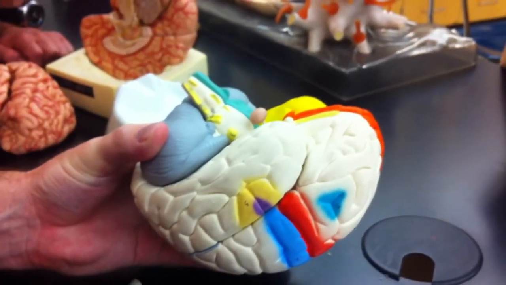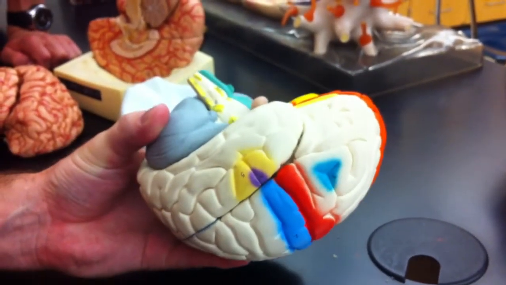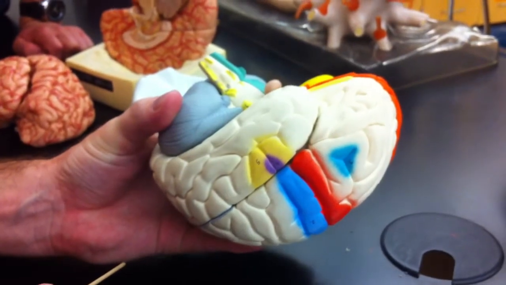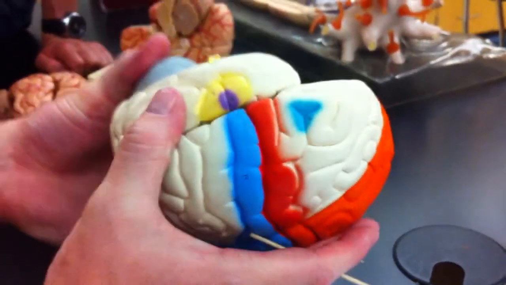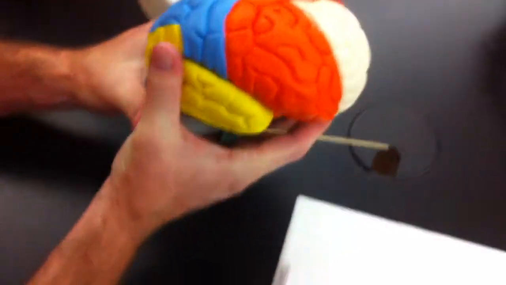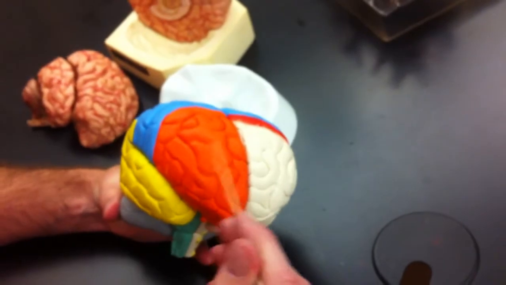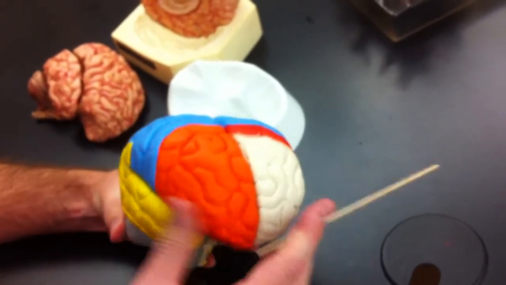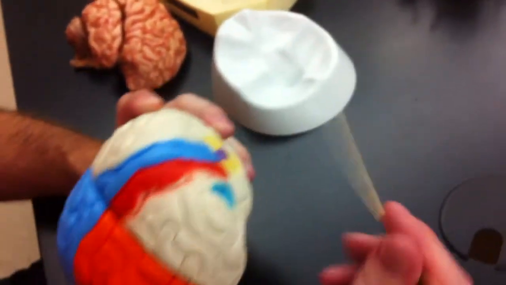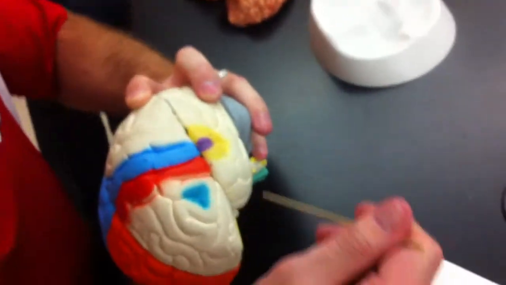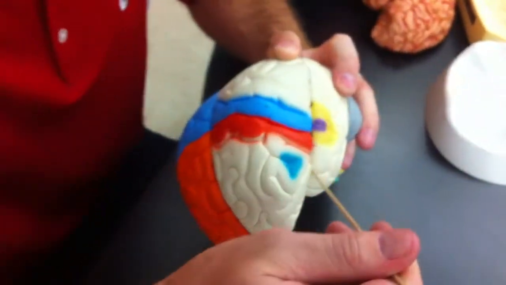So what we're going to do right now is look at the external features of the brain. We'll start with the lobes of the brain. I'm just going to turn it so you guys can see what it looks like here. So we'll start with just external features. This lobe here would be the frontal lobe. On the sides right here you can see the temporal lobe of the brain.